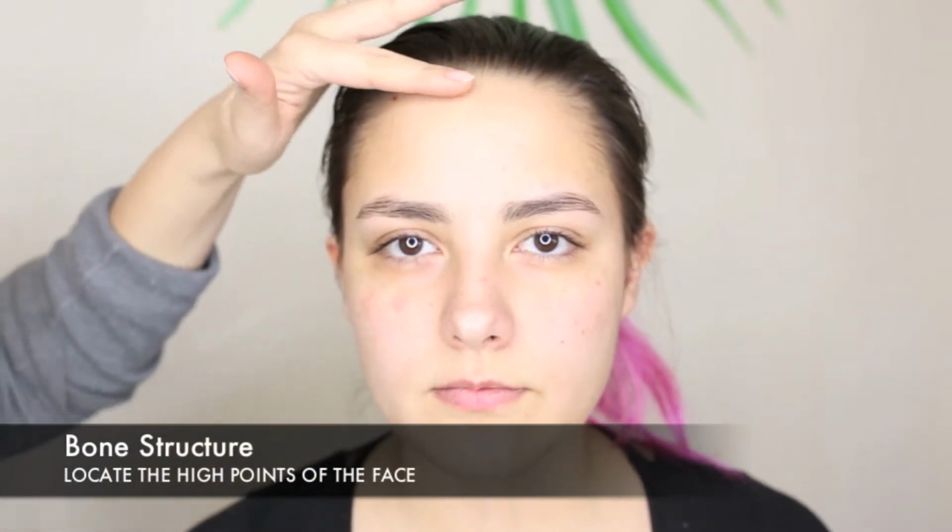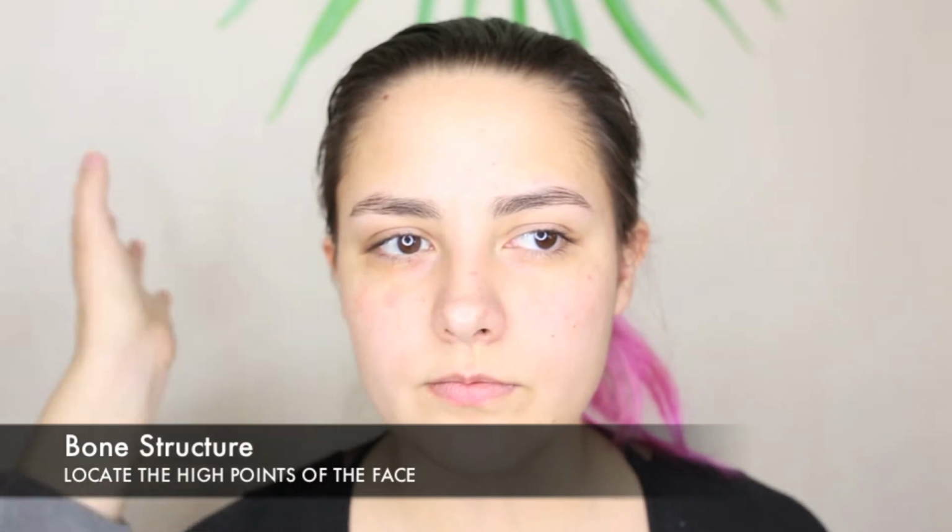The high points are the parts of the face that, if you fell over the handlebars of your bike head first and didn't catch yourself, would have the most injury. These are going to be the center of the forehead, the high nose bridge, the upper cheekbone area, the brow bone or the natural brow arch, the bow of the lip, across the center of the chin, and right above the actual jawline, on the top of the jawline.